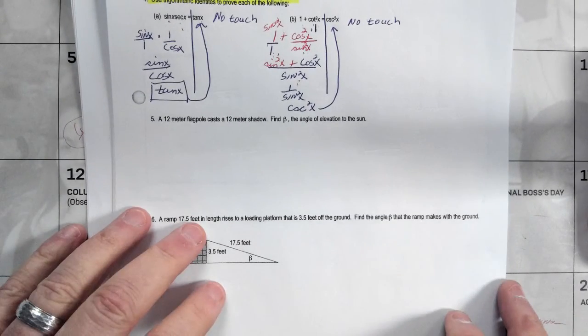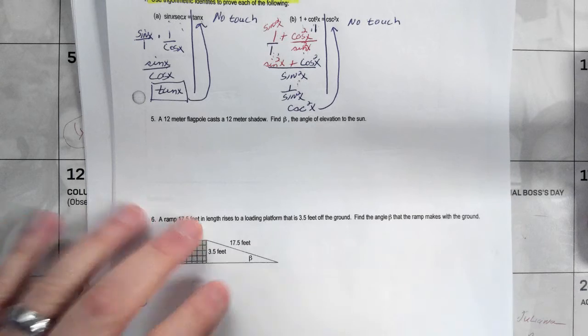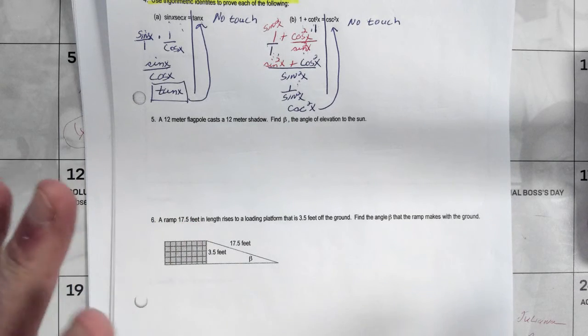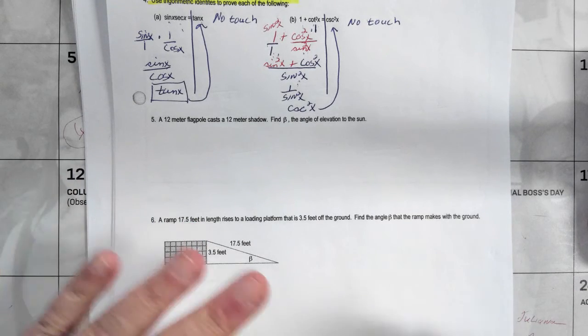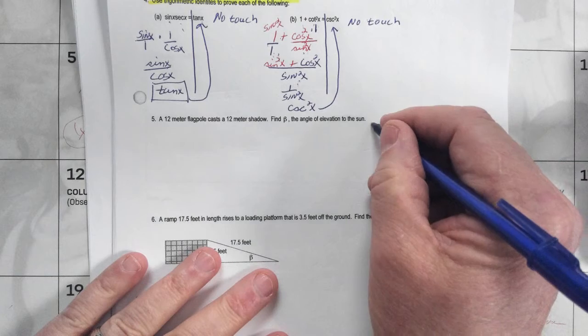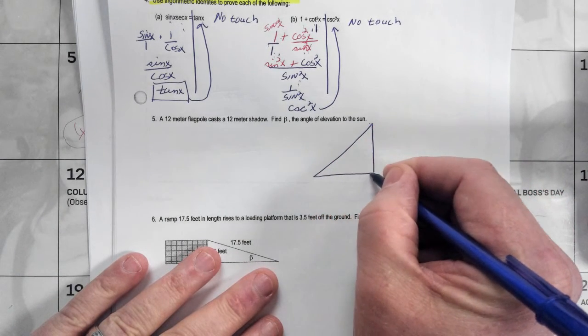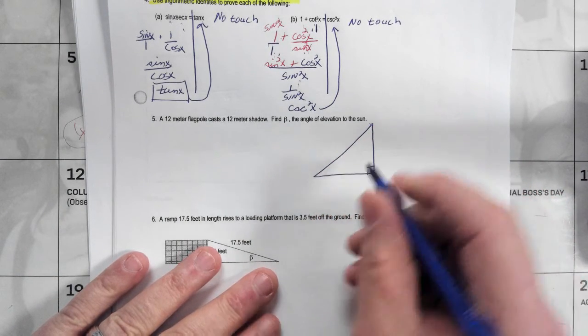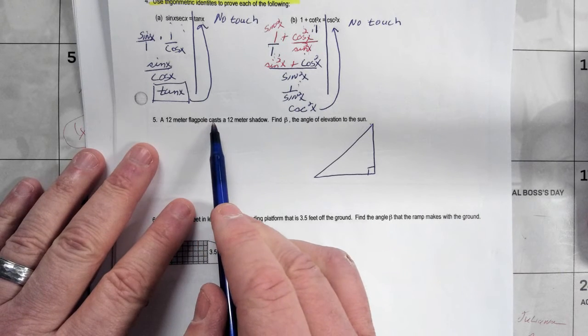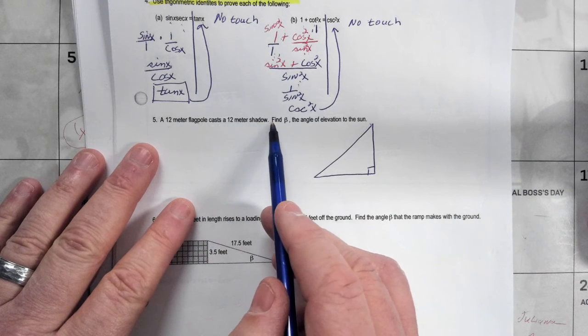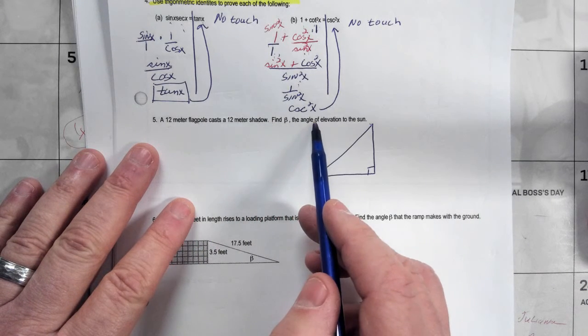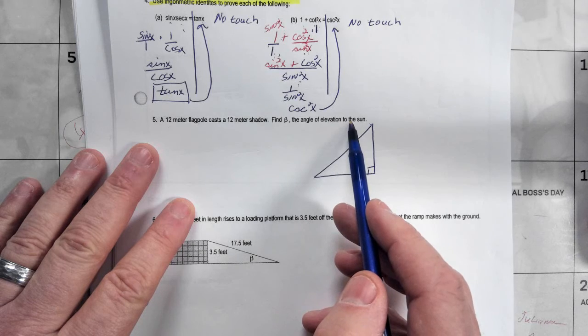The next two problems are pretty straightforward. Whenever you do a story problem for a right triangle problem, you just draw a triangle. I'm going to draw a triangle like so. It says a 12-meter flagpole casts a 12-meter shadow. Find beta, the angle of elevation to the sun.